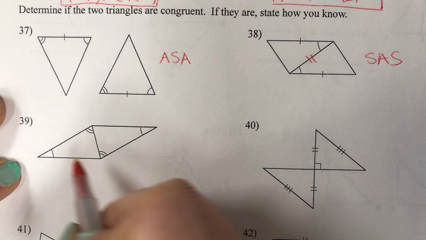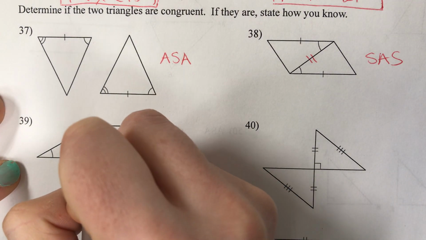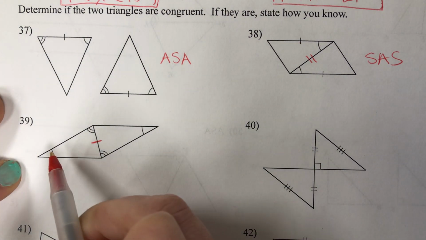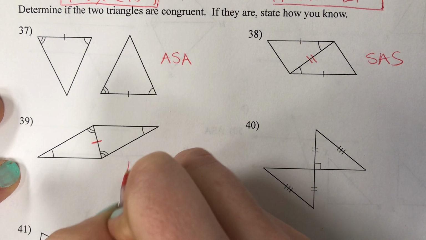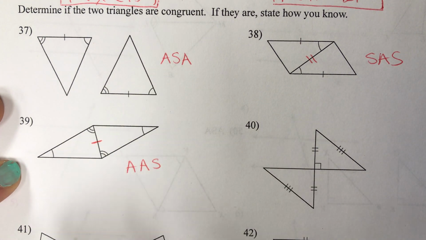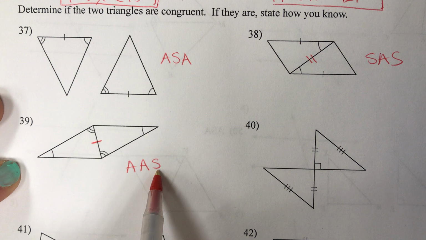39. I have two pairs of angles, but I also have this shared side. So I've got angle, angle, and the side that's not in between them. Since it's a non-included side, I'm putting the S out here.